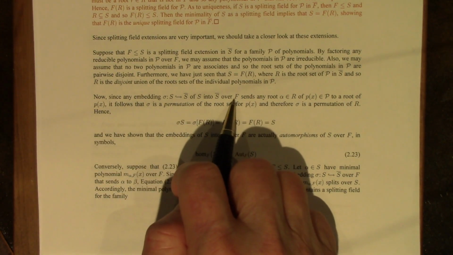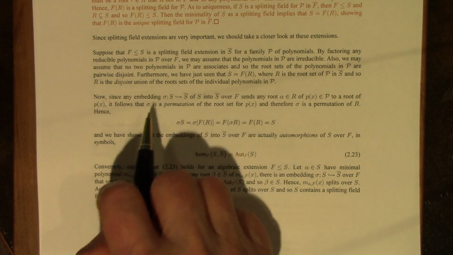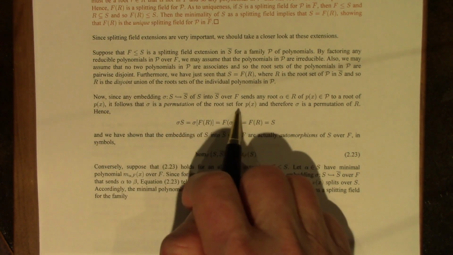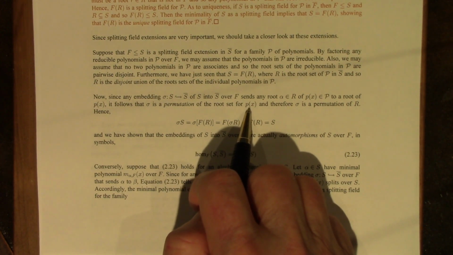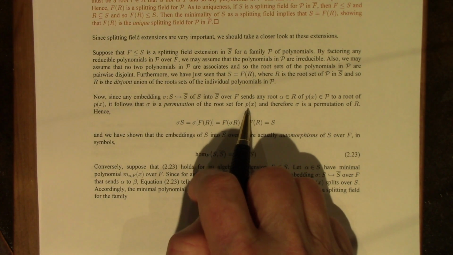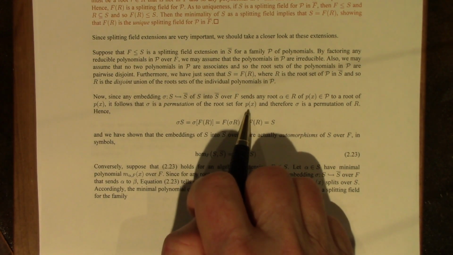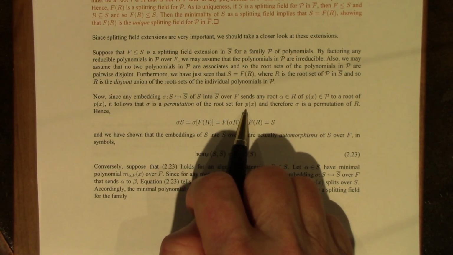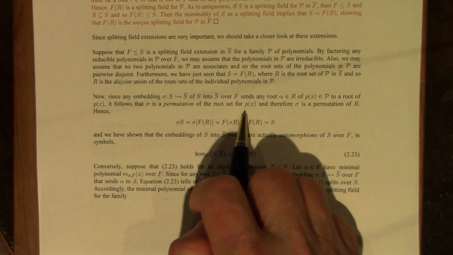It's over F. So it follows that sigma is in fact a permutation of the root set for each polynomial. It's injective. It sends the root set into itself. The root set's finite because we're talking about a single polynomial now, and therefore sigma is actually surjective on that root set. It's a permutation of the root set.